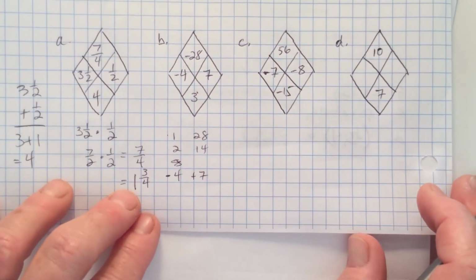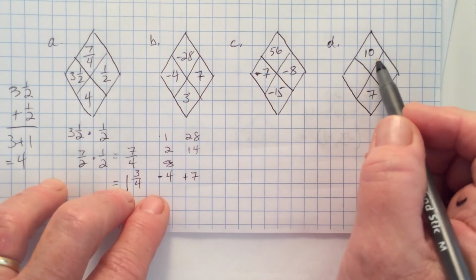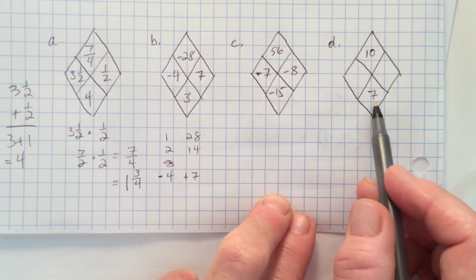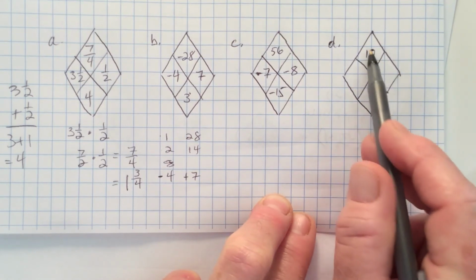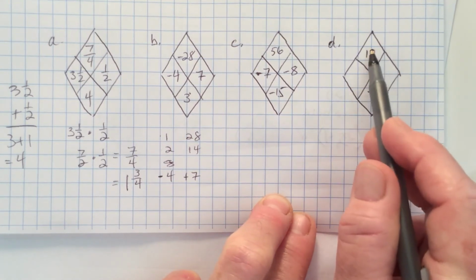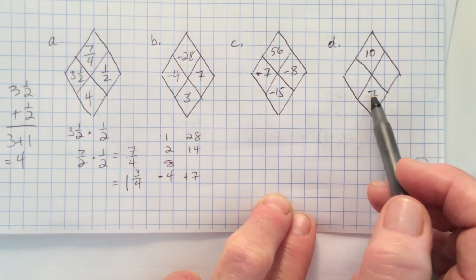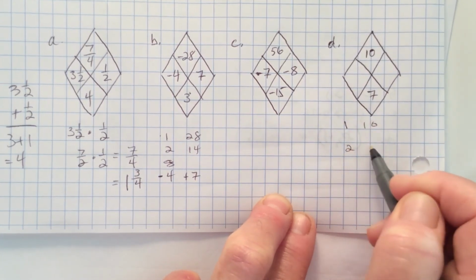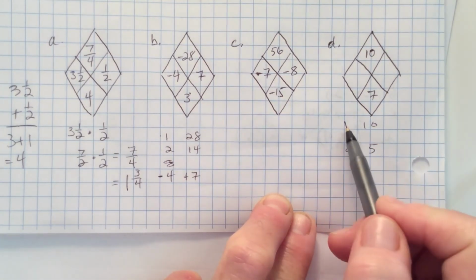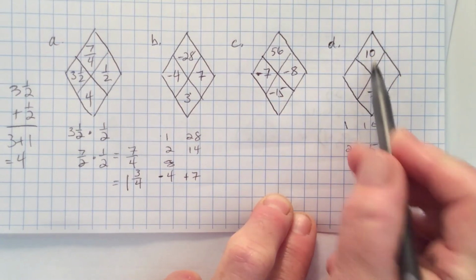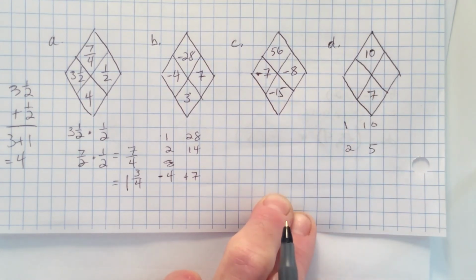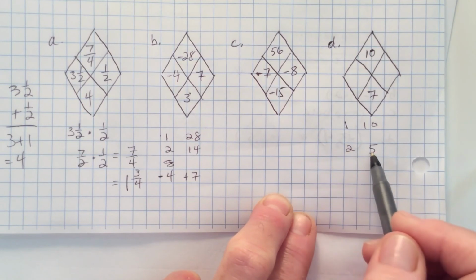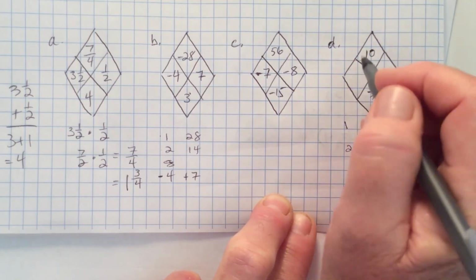The last one, we are looking for two numbers that multiply to equal 10, but add up to 7. They're going to both be positive because they multiply to be positive and they add up to be positive. So our choices are 1 times 10 and 2 times 5. 1 and 10 multiplies to equal 10, but it adds up to 11, so that is not our answer. 2 times 5 equals 10, and 2 plus 5 adds up to 7.